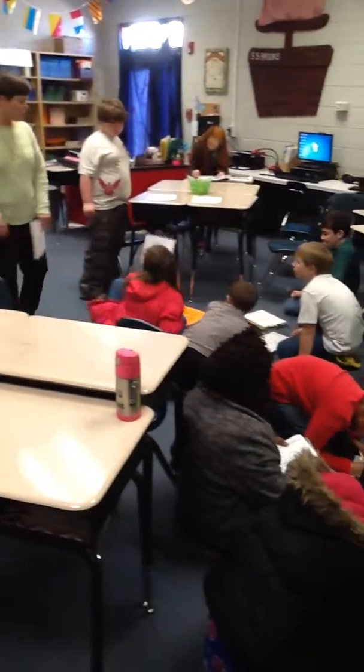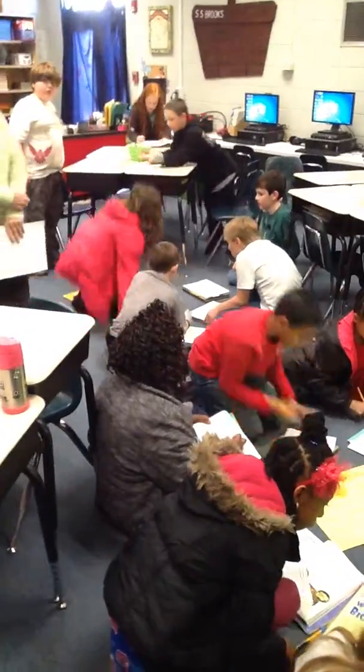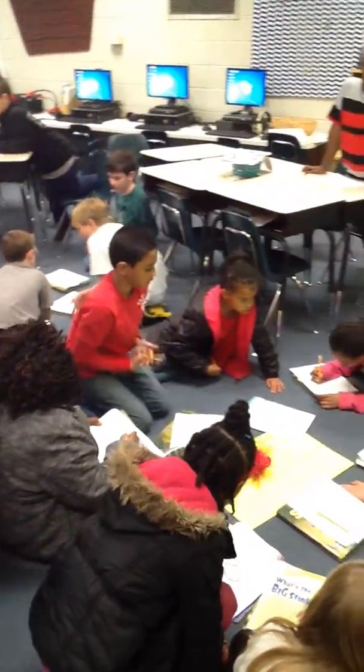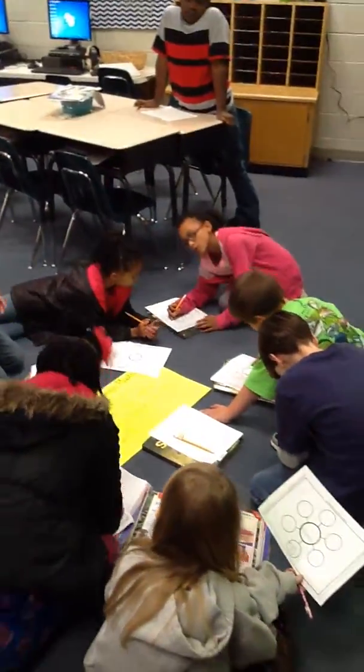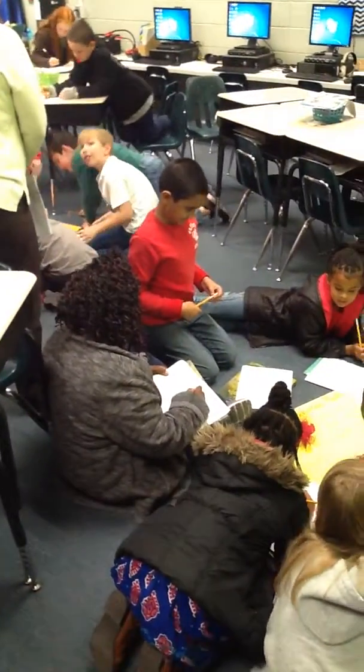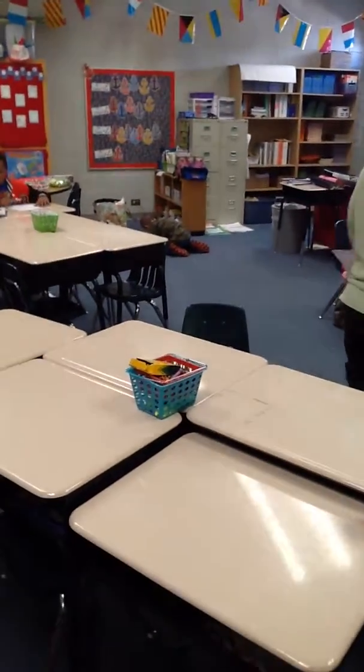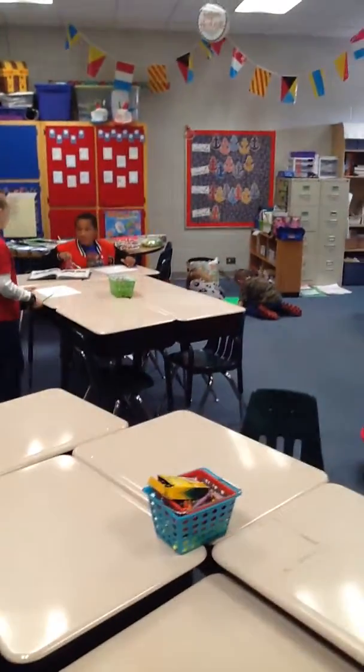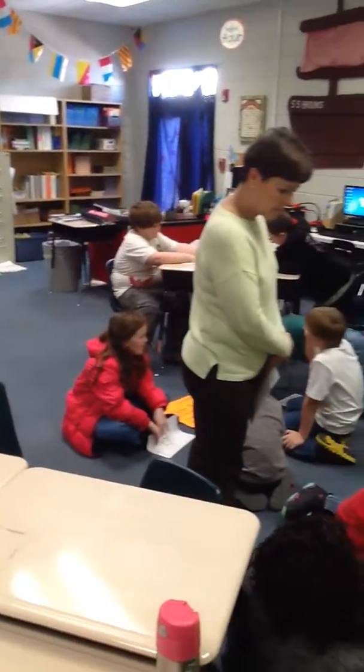We have about 2 or 3 more minutes to get our information, and we'll return to our seats to write. We're doing it on the back of this. You're writing on the back of your thinking map.